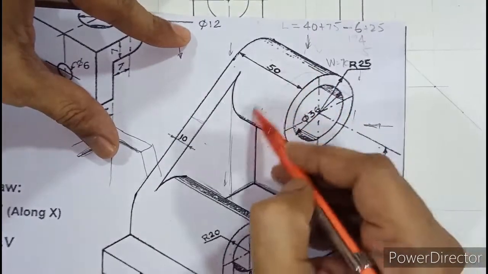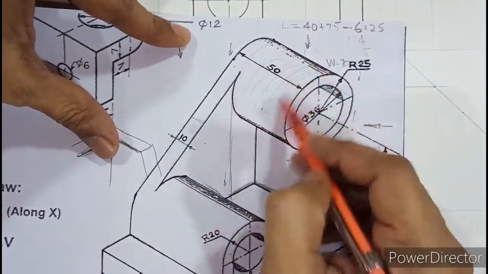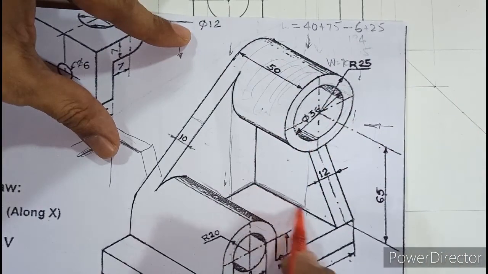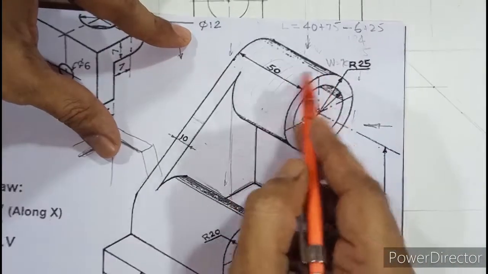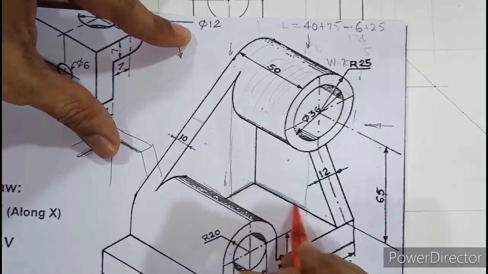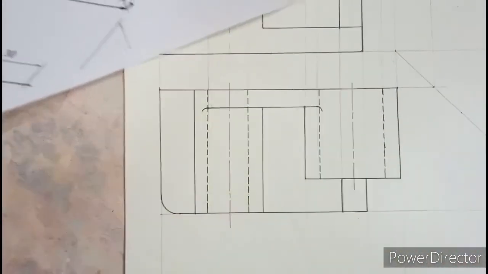You can only see the circular surface, correct? But exactly below this there are two edges which are hidden below the cylinder. So you need to draw that as hidden line. So let us see where it is here.